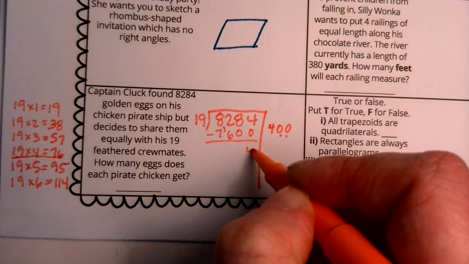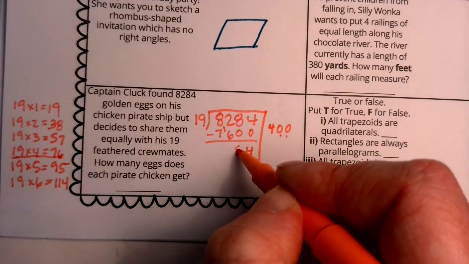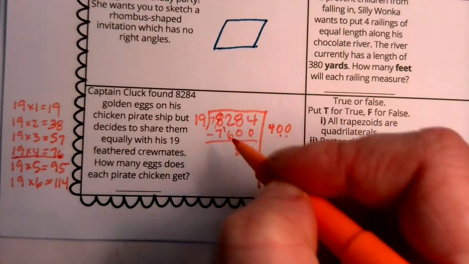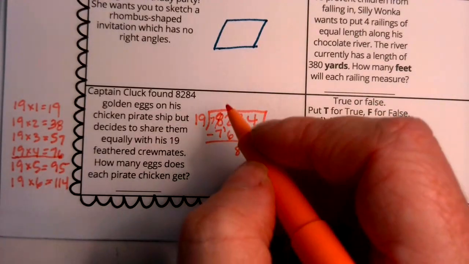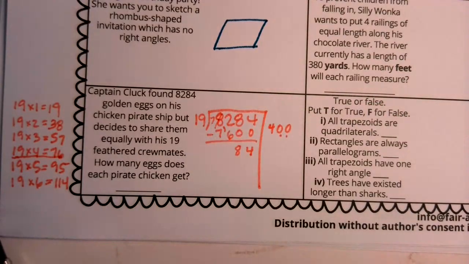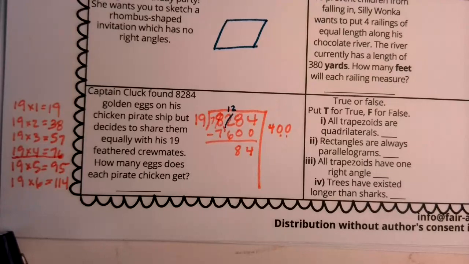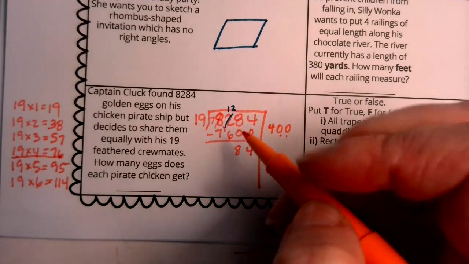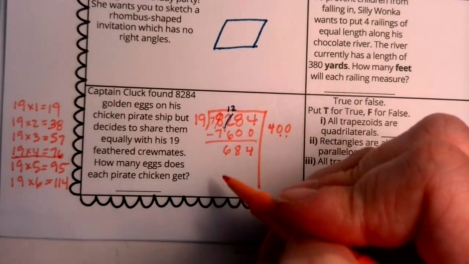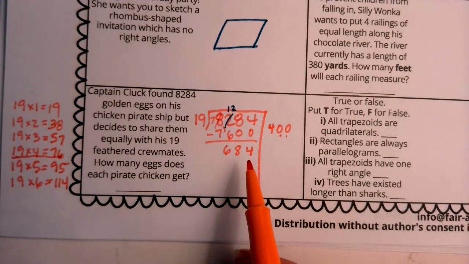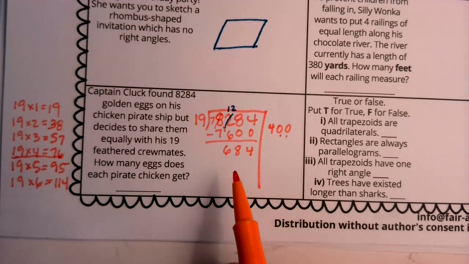4 minus 0 is 4. 8 minus 0 is 8. 2 minus 6 I can't do, so I'm going to borrow from the 8, make it a 7. And this is going to become a 12. I'm going to write that on top so we can see it clearly. Now I have 12 minus 6 is 6, and 7 minus 7 is nothing. So I'm looking at 684 eggs that I still need to sort. There's still quite a lot of them to sort.